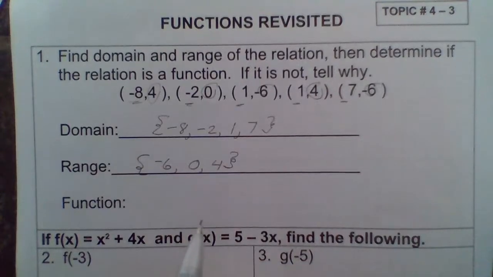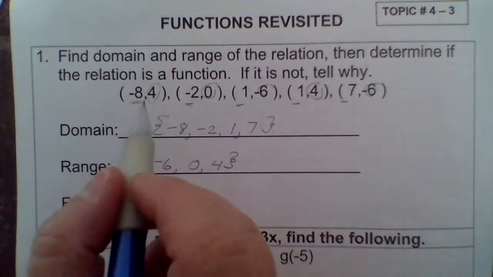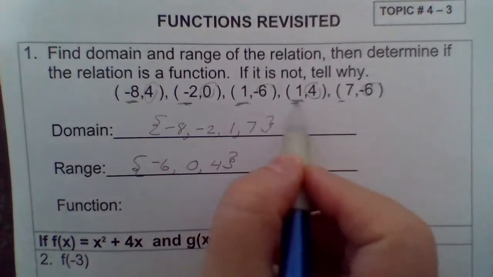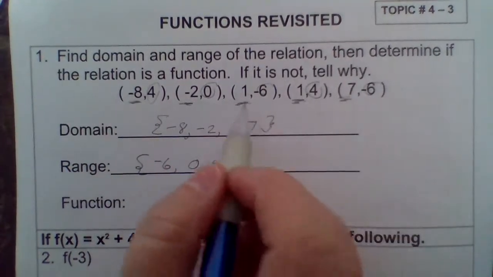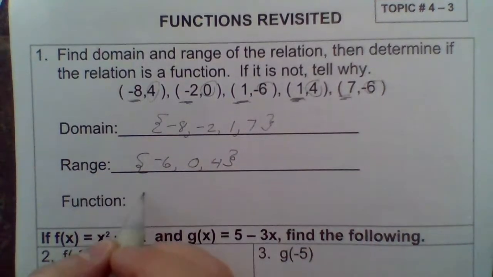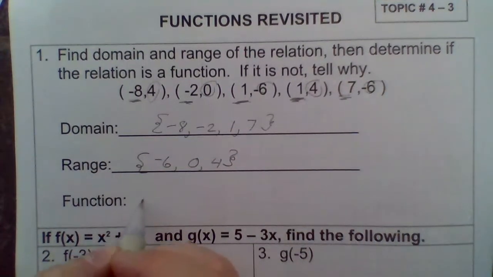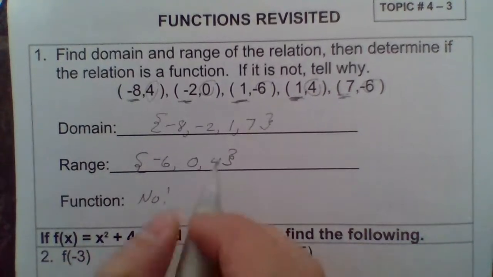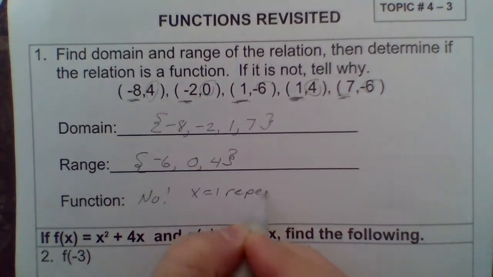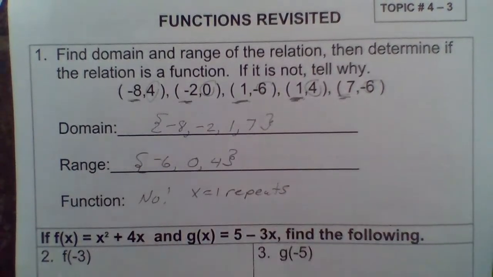Now when I'm looking at whether it's a function or not, I'm going to just pay attention to my x's. And if my x's repeat, then it is not a function. And right here, when x is 1 and 1, this would be not a function, so no. And why isn't it? Because x equals 1 repeats. If it repeats, it is not a function.